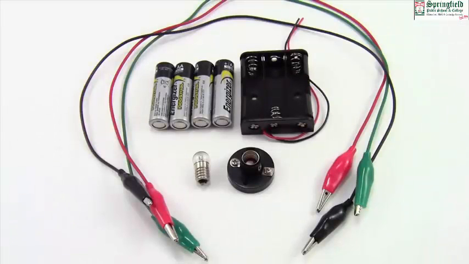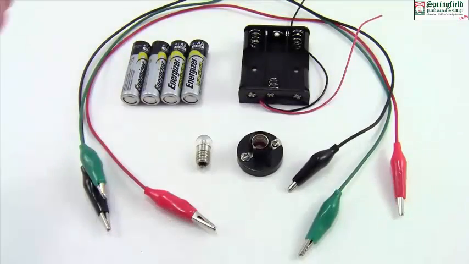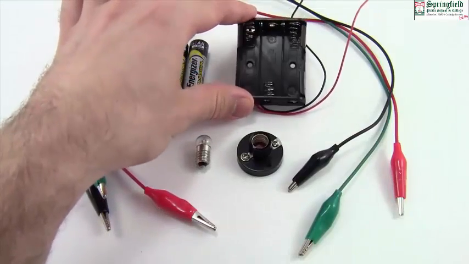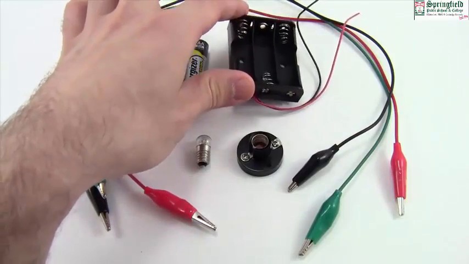Hi, this is Ben Finio with Science Buddies, and this video will show you how to use your basic circuits kit to determine if materials are electrical conductors or insulators. So here we have all the parts in the kit. You have 4 AA batteries. You have a 3 AA battery holder, so your kit comes with 1 extra battery.